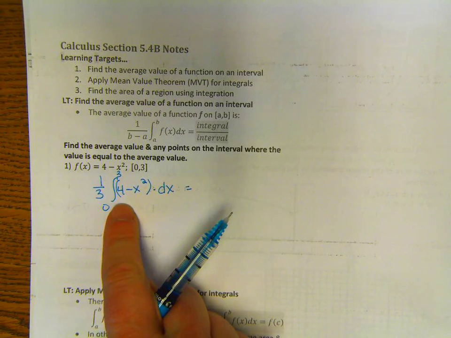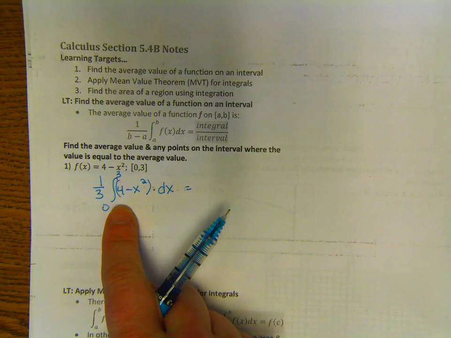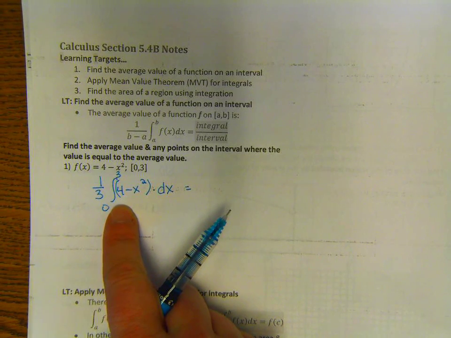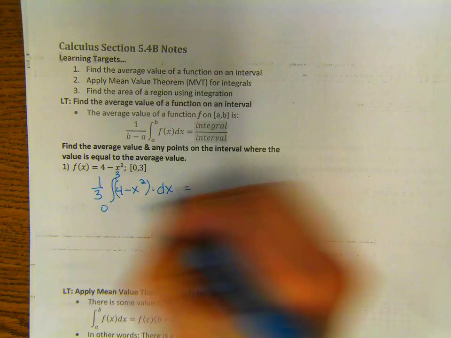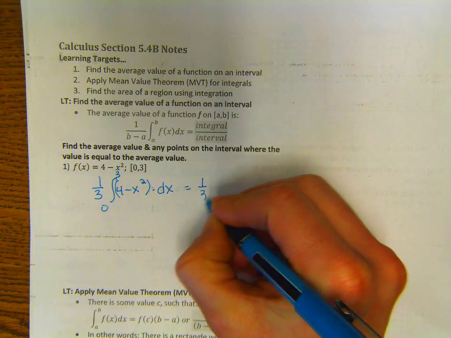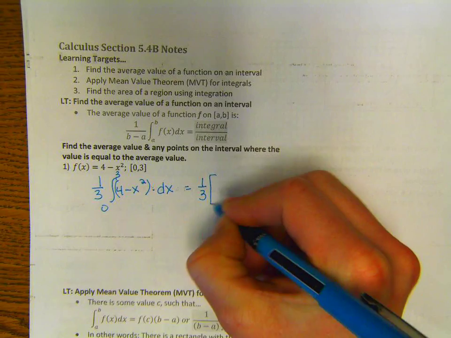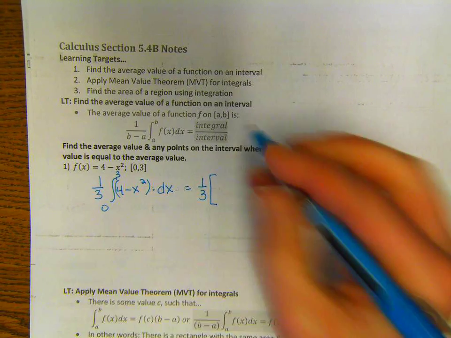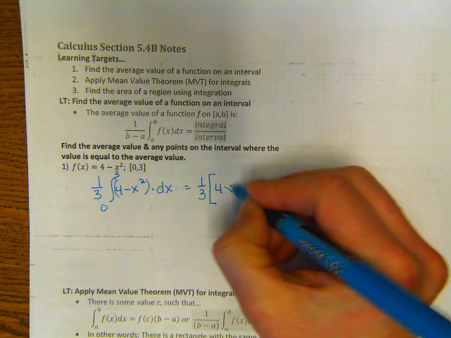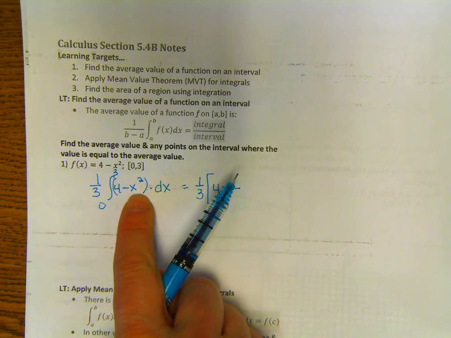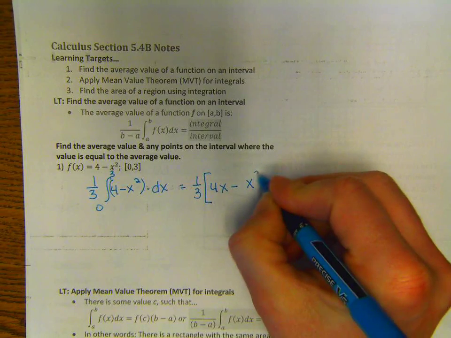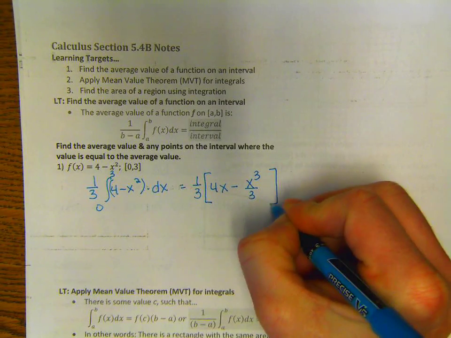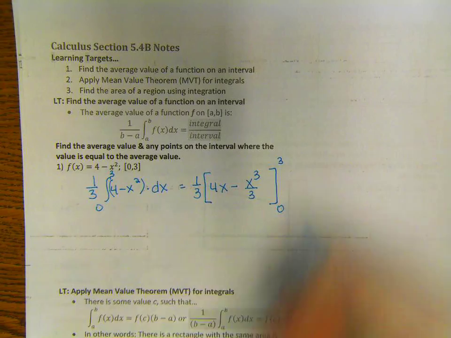So let's use the first part of the fundamental theorem of calculus. We're going to learn the second part later. The antiderivative of this is going to be, so I have the 1/3 out front, right? 4x minus x to the third divided by 3. We're going to do it from 3 to 0.